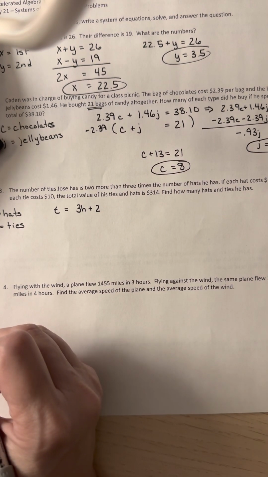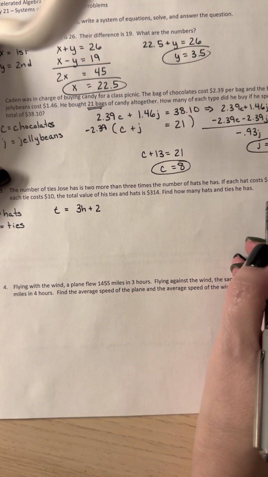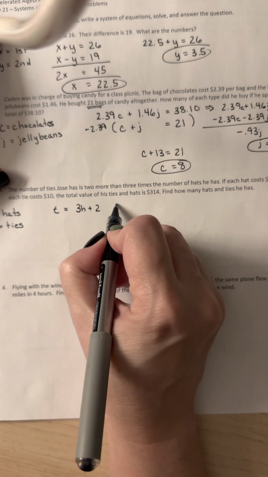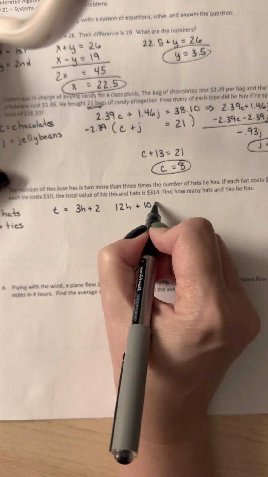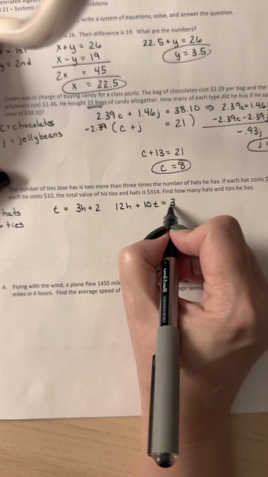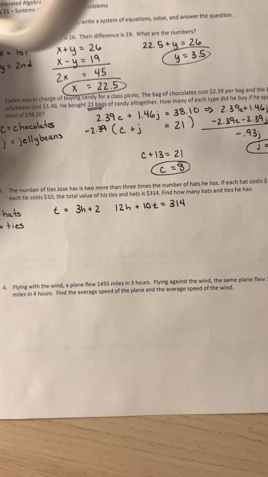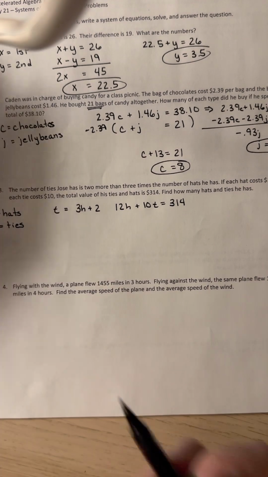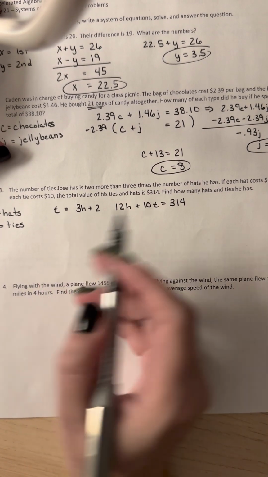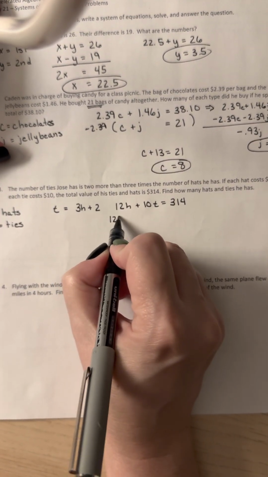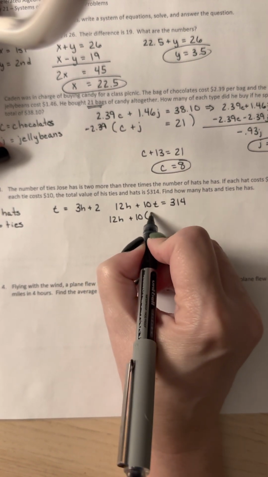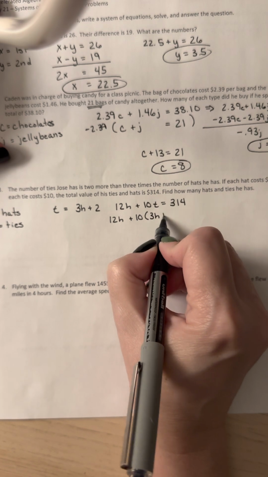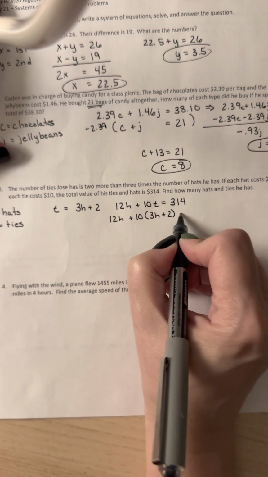We also have a second equation, and it's talking about the cost. So it's 12 times the hats plus 10 times the T is $314. Now, even though I love elimination, this is a great place to do substitution, so I'm going to do that. Now, if you would like to keep doing elimination, I want you to keep doing it. It's okay. You do that.